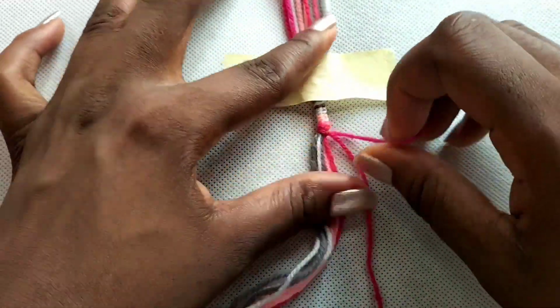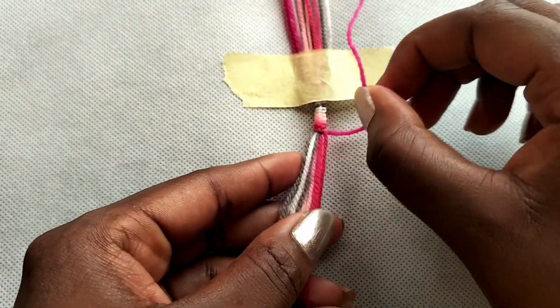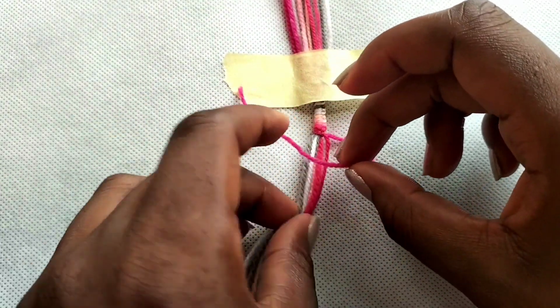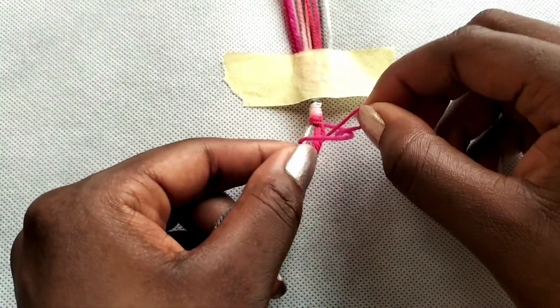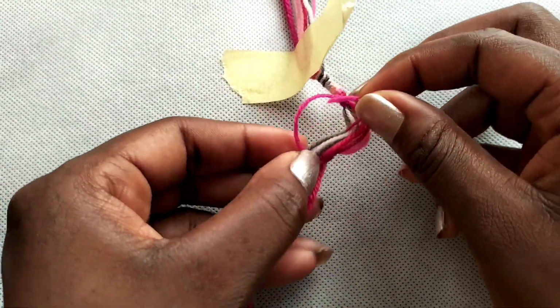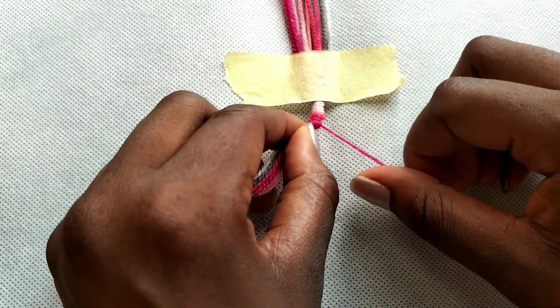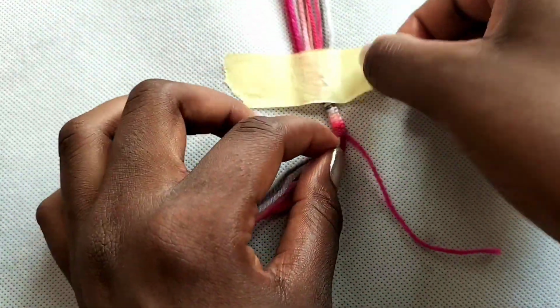So close that. And we are at the end of our bracelet. Well, at the end of our loop. So making the last knot now, a backward forward knot, no need to bring out any string since this is going to be the last knot I make here. And there, that is it.